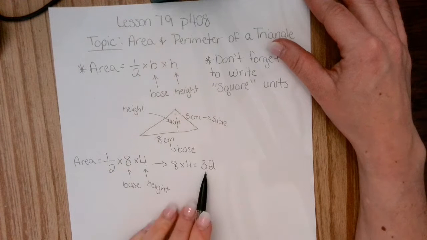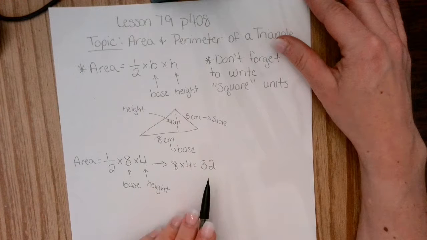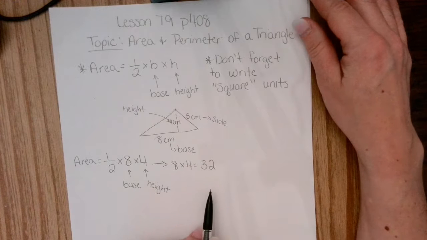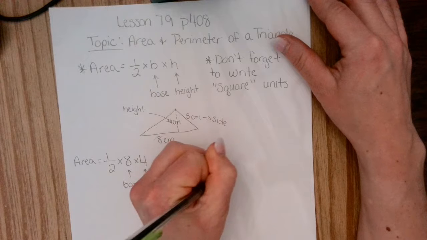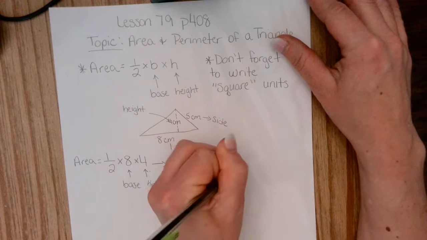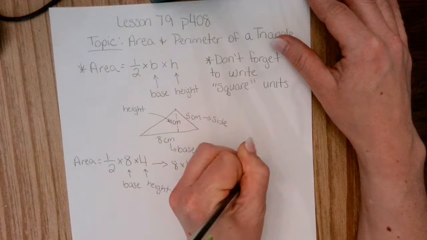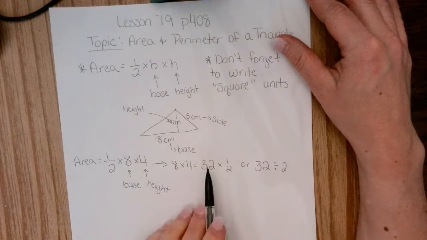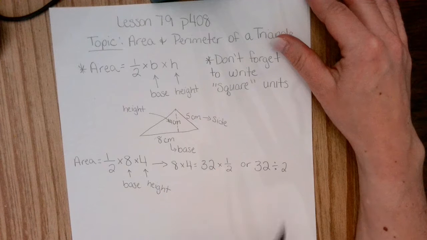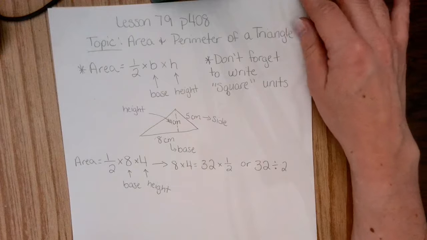And then if we cut 32 in half, which means dividing it by 2, or you can think of it as multiplying by 1/2, so we can set it up 2 different ways. These both mean the same exact thing. So however you want to think about it is fine.